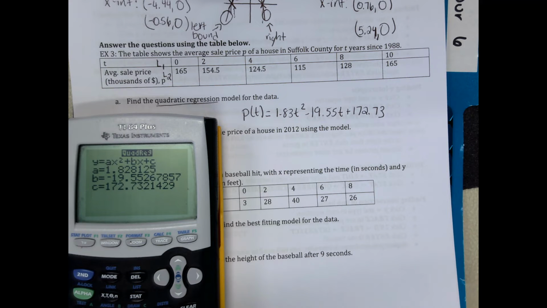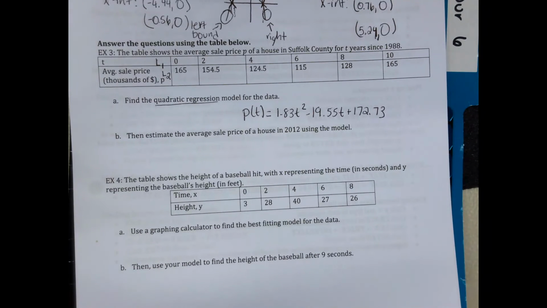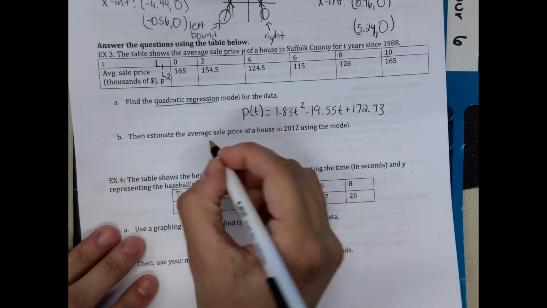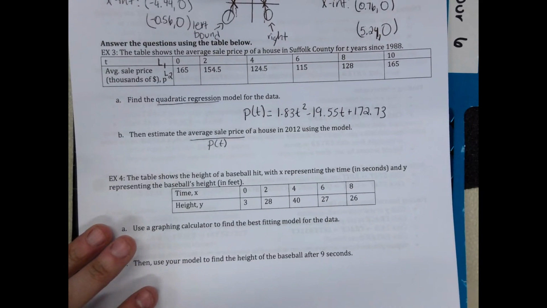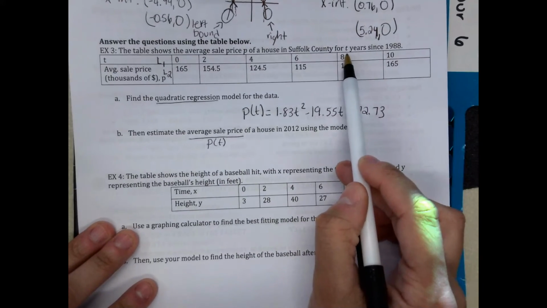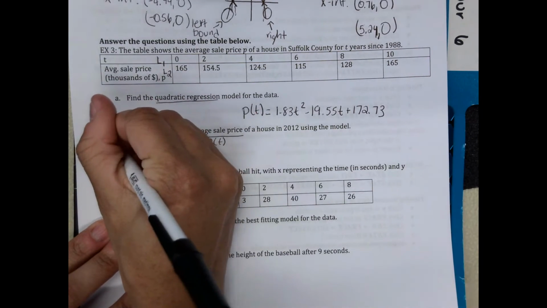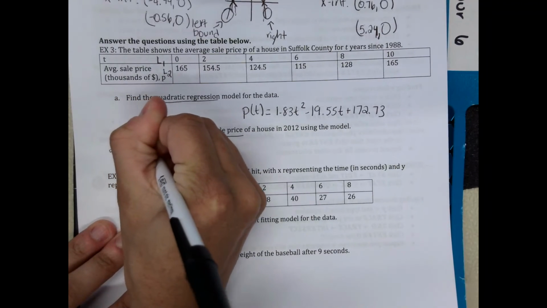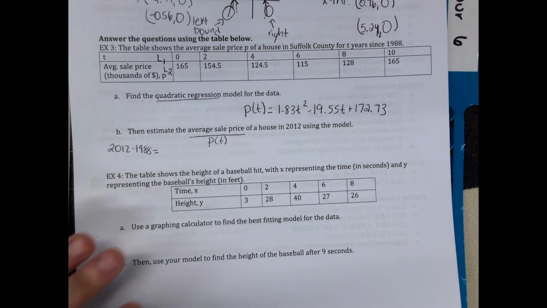Okay, now part B asks us to estimate the average sale price of a house in 2012 using the model. Now, if we're trying to find the average sale price, is that our P of T or T? There we go. So that means we need to plug something in for t. Now if it says of a house in 2012, notice what t represents. It says t years since 1988. So we actually have to do 2012 minus 1988 to get our t value. So what is that, 24 or 34 years? 24, okay.